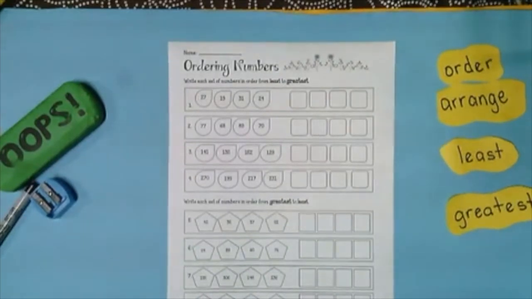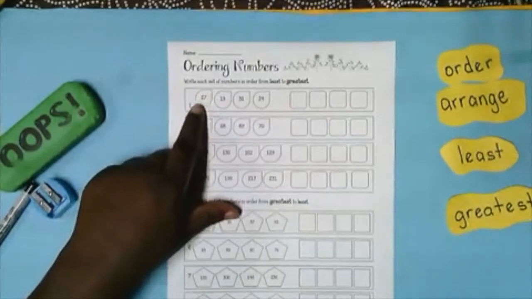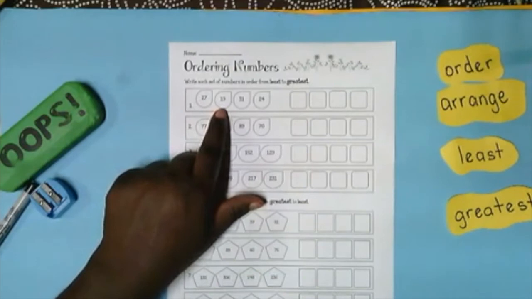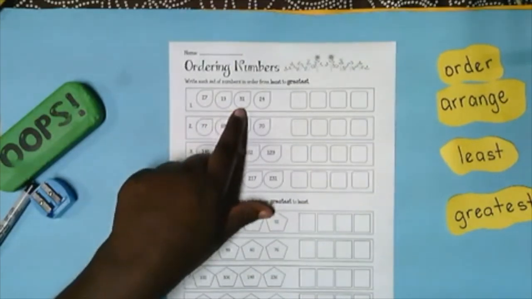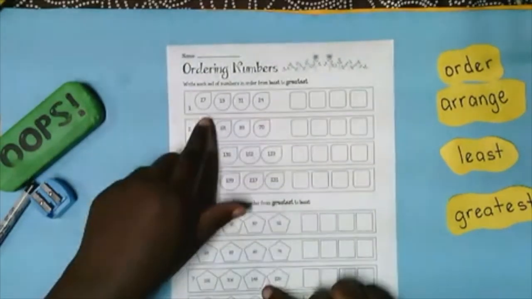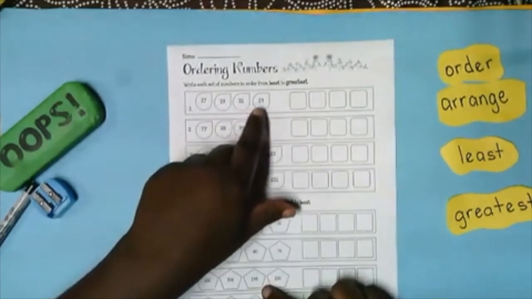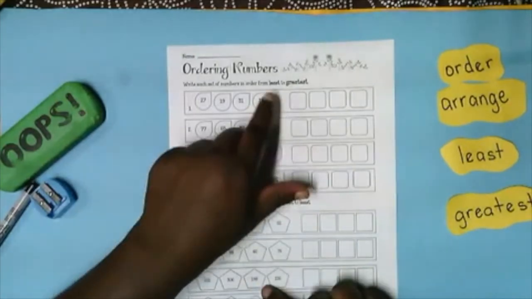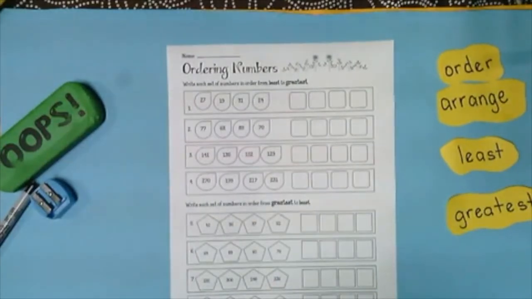So in the first one, this number, 2 tens 7 ones, is 27. 1 ten 9 ones, 19. 3 tens 3 ones, 31. 2 tens 4 ones, 24. So I have 27, 19, 31, 24. And I have to put these in order from least, from the smallest to the greatest. So I'm looking at my numbers.